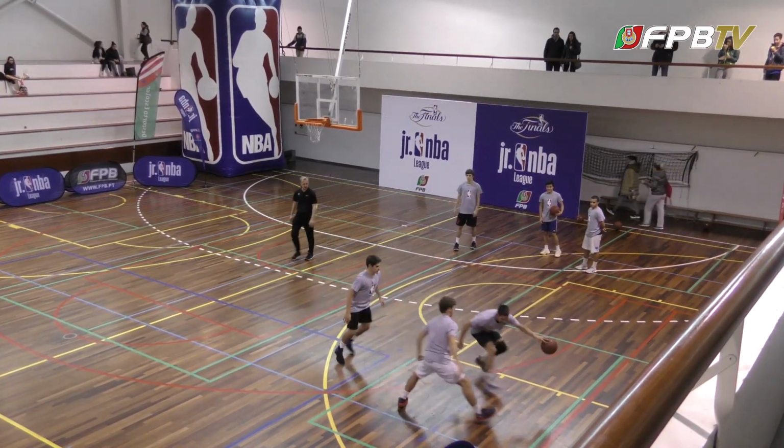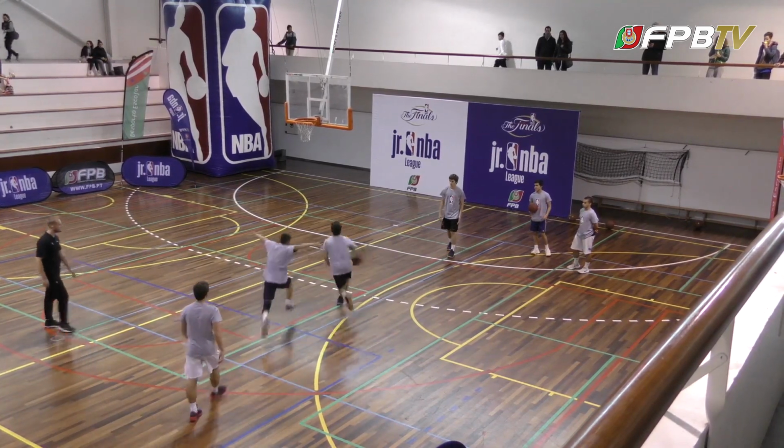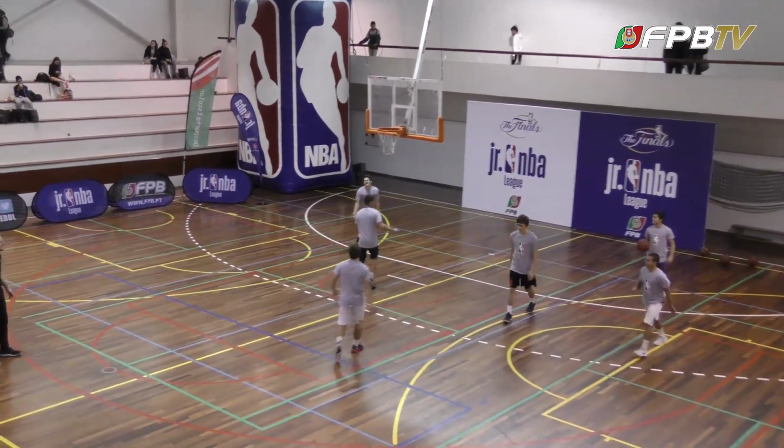So obviously it's very difficult for the offense, but it's an overload. It makes transition easier when it comes to the game. Let's get a couple more. Here we go.